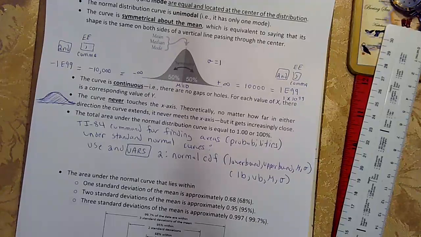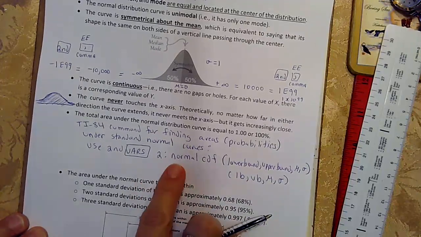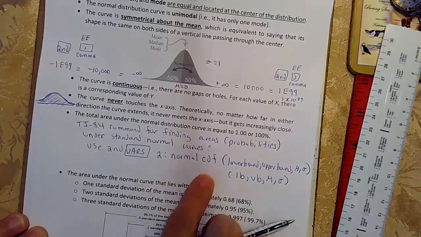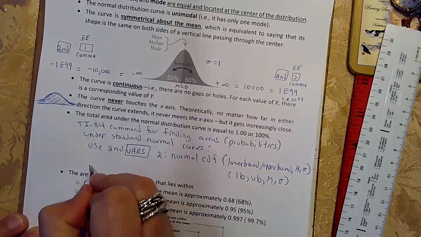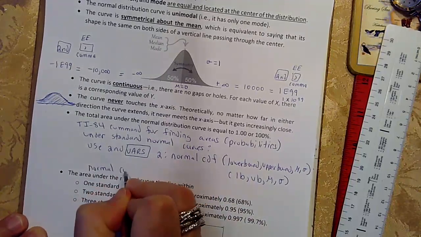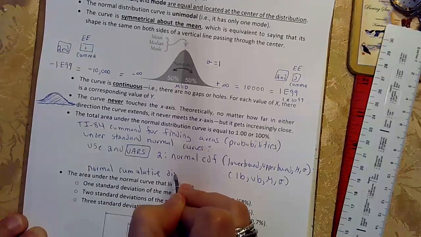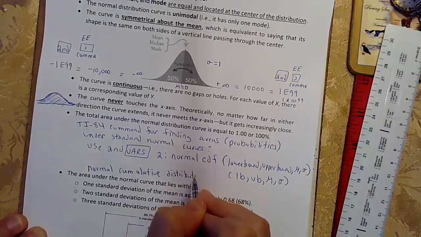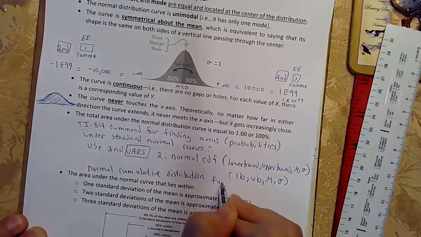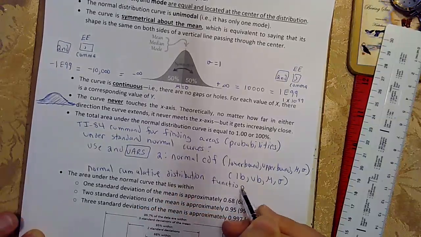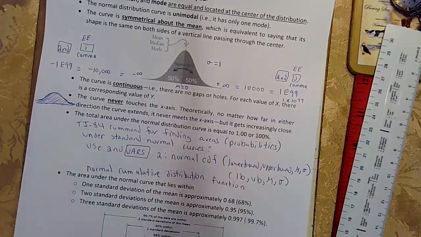So you know how your teacher on your test wants you to write the command and then the substitution. That would be your command, and then we would substitute these with numbers. And this is called the normal cumulative distribution function.